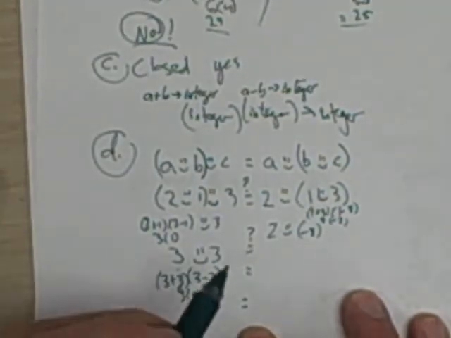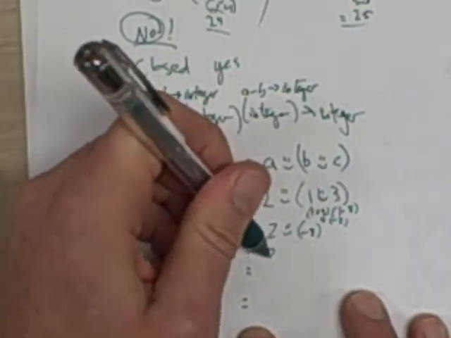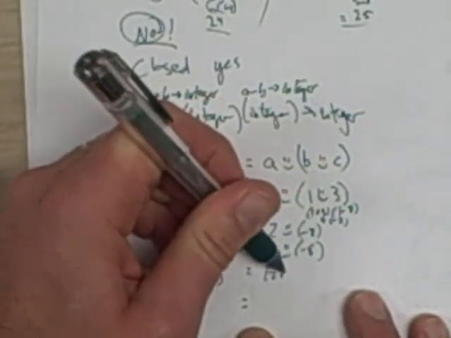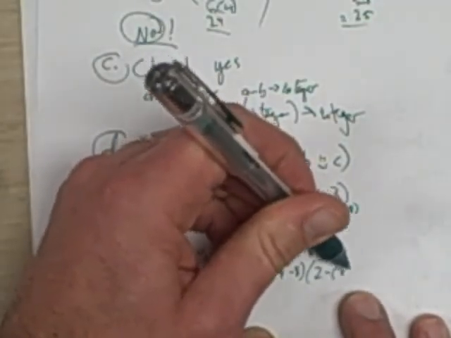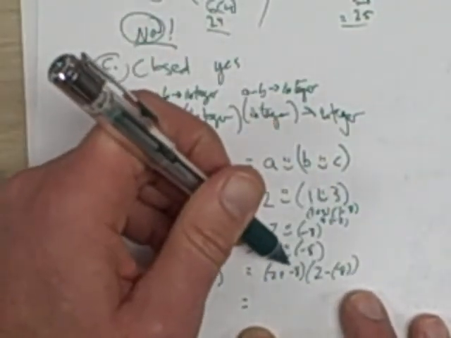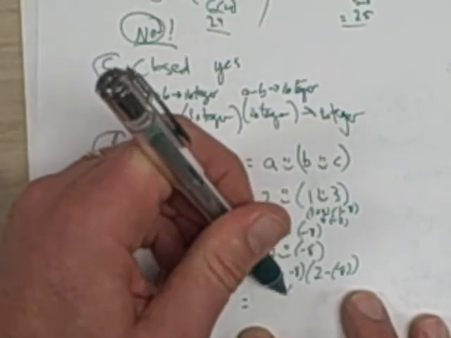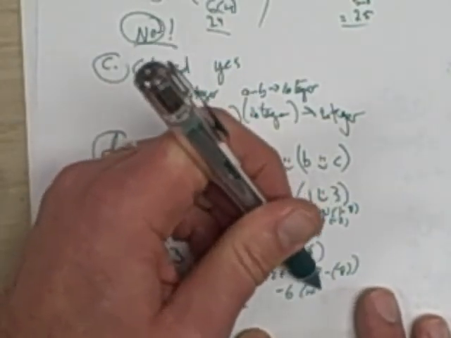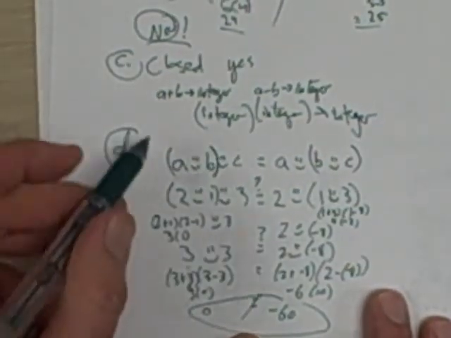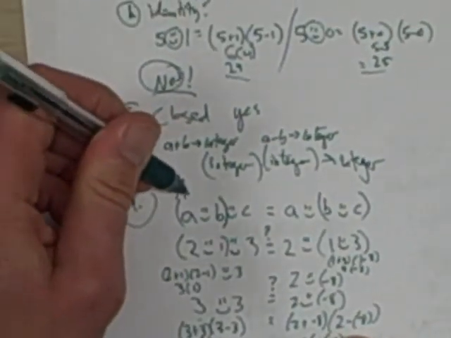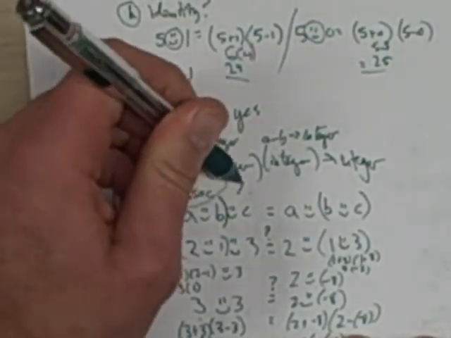So now I have 2 smiley face negative 8, which is 2 plus negative 8 times 2 minus negative 8. 2 plus negative 8 is negative 6. 2 minus negative 8 is 10. That's negative 60. Those are not equal. Therefore, not associative. We found one counterexample.